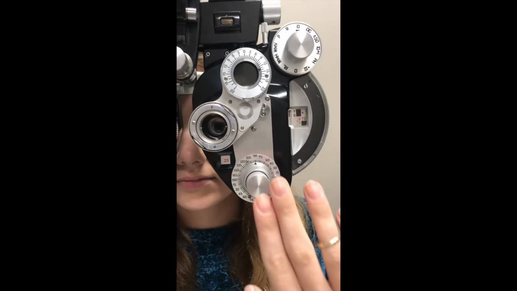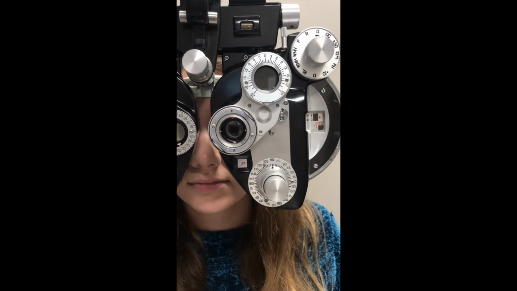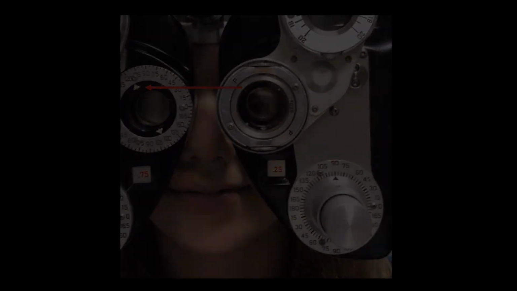We'll come back and pick up on power refinement mode and make sure that she has enough cylindrical power in there at step number 3. This step begins with asking the patient whether they prefer the red dot to the left or to the right.